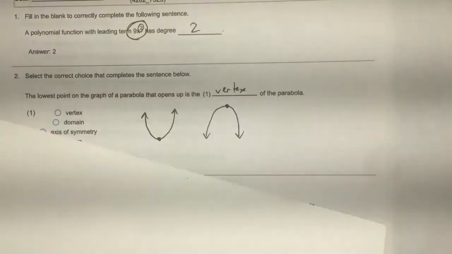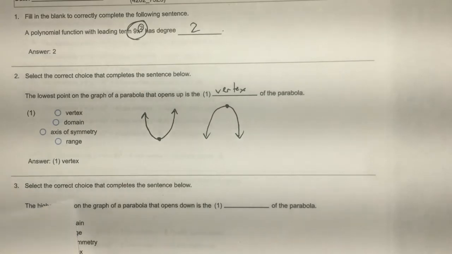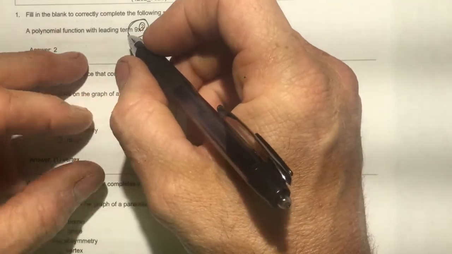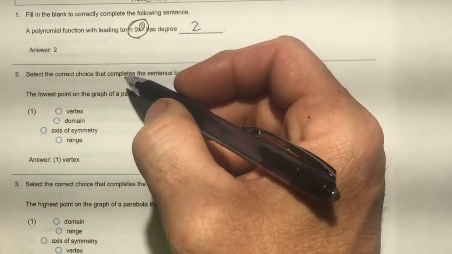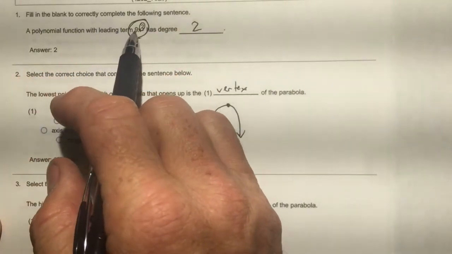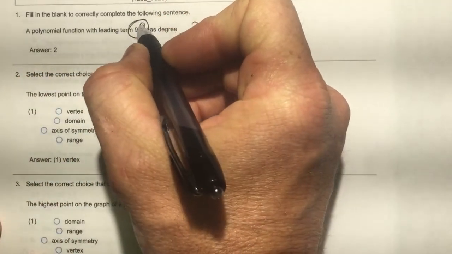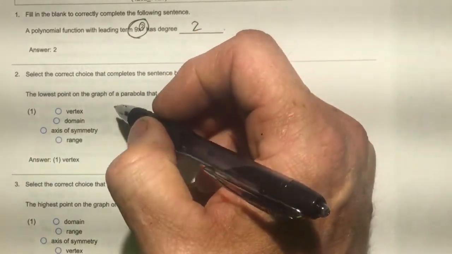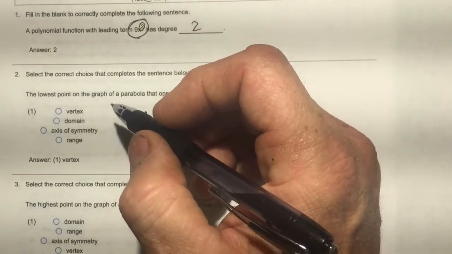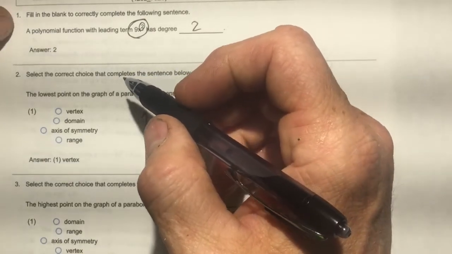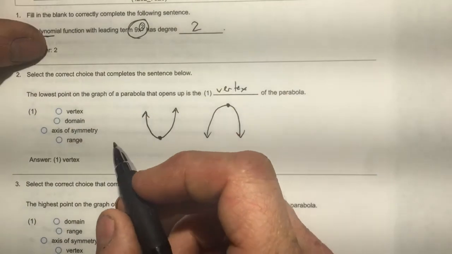All right, so that's a couple questions we have first off in here. Well, first thing we have is if you have a polynomial with the leading term 9x squared, all right, x squared, this is your degree, so it has a degree of 2. We're looking at polynomials in this chapter, and quadratic equations are polynomials. So that's something we'll talk more about later, polynomial.